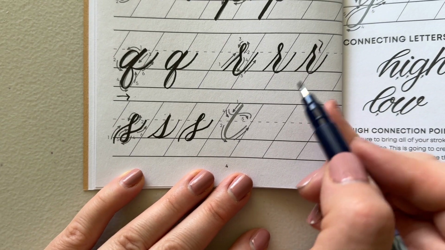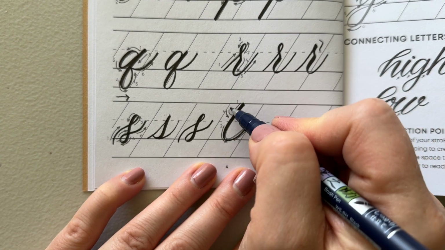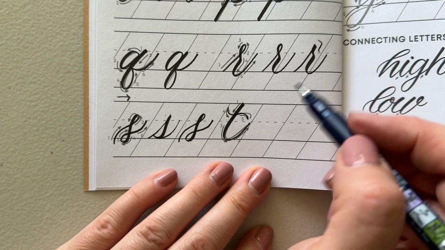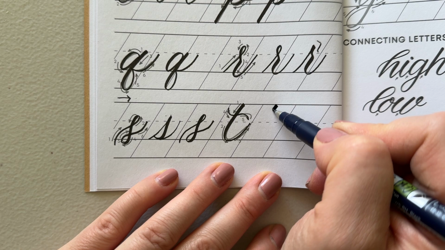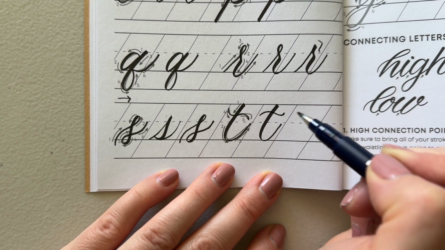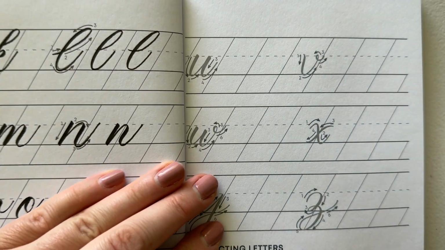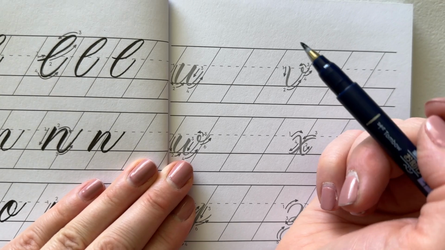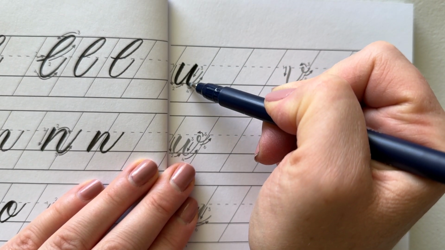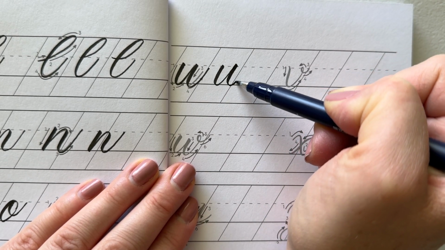Next is the letter T. This one's going to be a downstroke with an underturn and what is called a crossbar. Crossbars or anything horizontal in lettering is a thin line, not thick. So downstroke and underturn and a crossbar. We're almost done. You're doing amazing. Next is the letter U. This one is going to be two underturns together. So underturn and underturn.